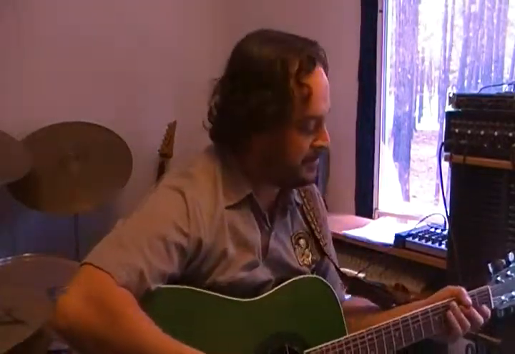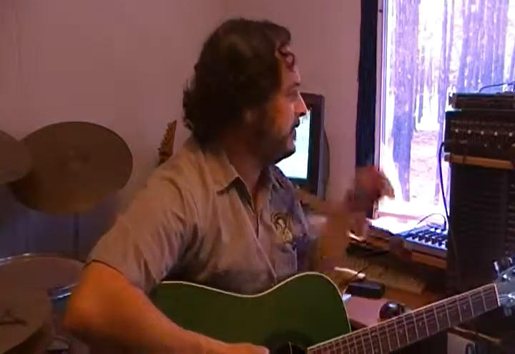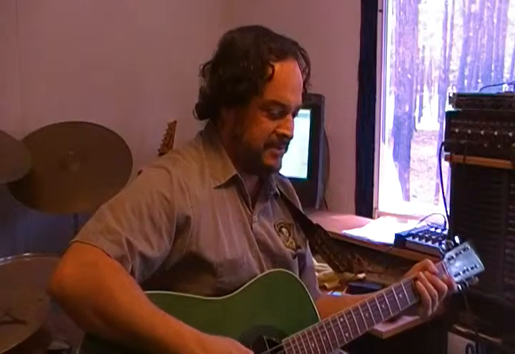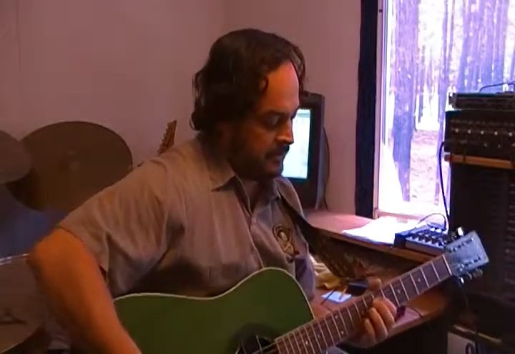This is lesson number 2. It's on modes. When you think of mode, you could basically think mood, because mood and mode kind of mean the same thing. You have to have more than one note to have a mode. You can't have a mode with just one note.